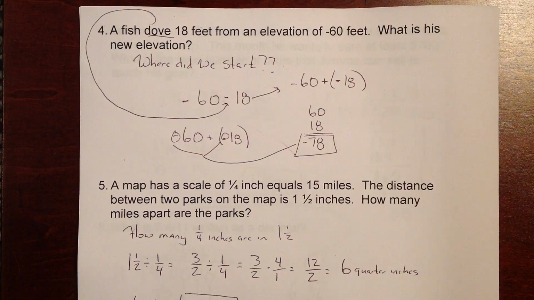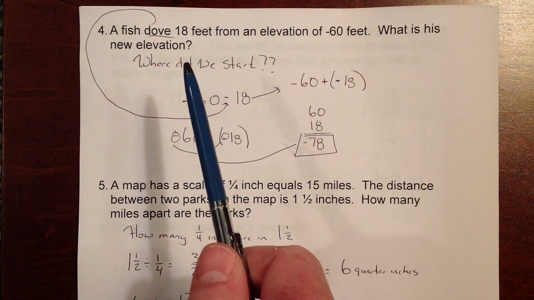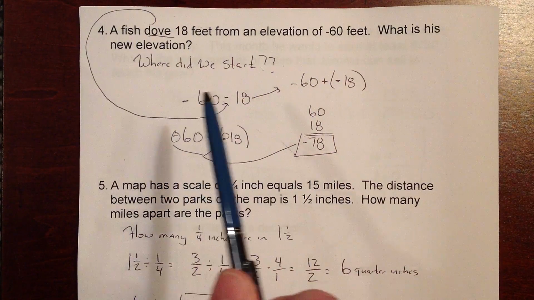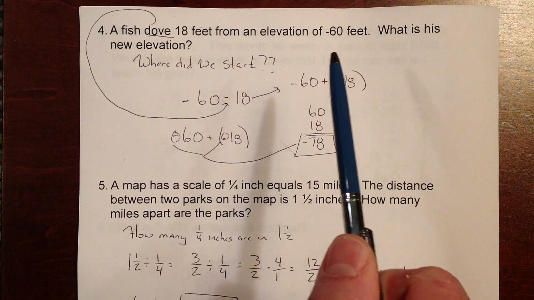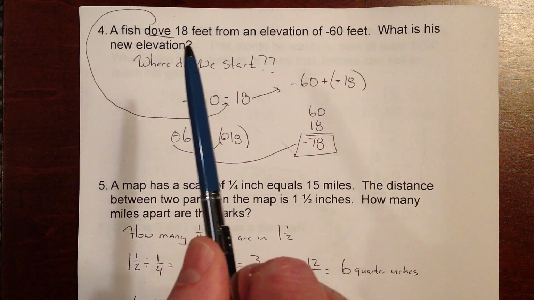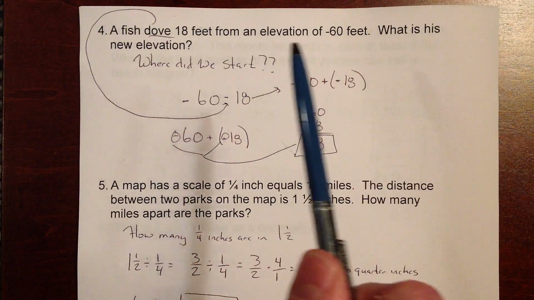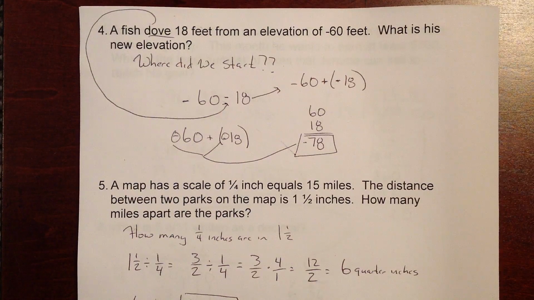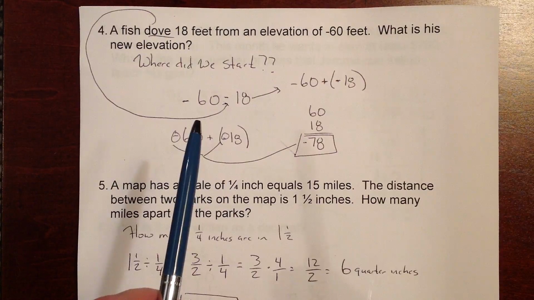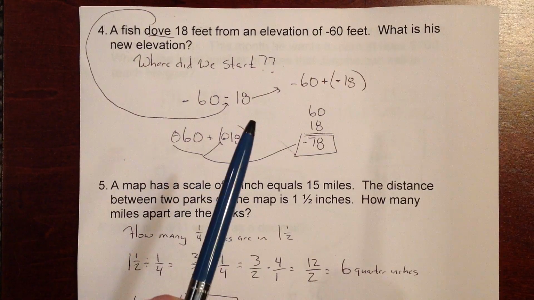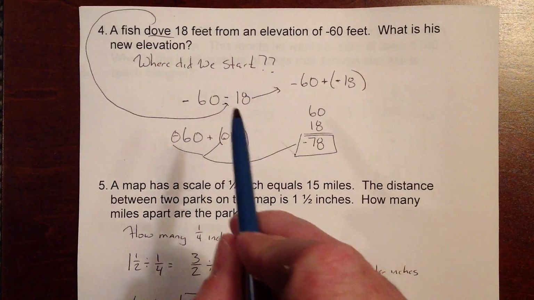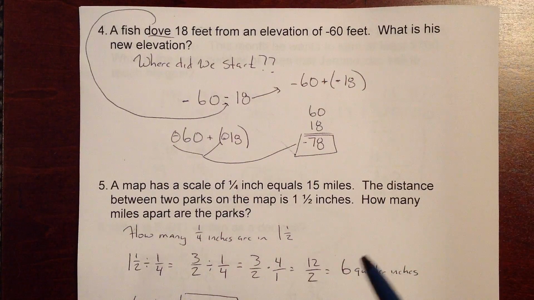Same thing here. We have to ask ourselves, where do we start? Now, if you're not careful, you're going to read this and say something silly like 18 minus 60. Okay? But we got to ask ourselves, where did we start? And we started at an elevation of negative 60 feet. And I'll read the question just to make sure you understand. A fish dove 18 feet from an elevation of negative 60 feet. What is his new elevation? Well, we started at negative 60. And then we went down, or dove, another 18 feet. So that indicates subtraction. Well, that same signs add and keep song does not work with subtraction. So if you cannot logically figure out from this that the answer is negative 78, you can use those tricks I taught you.